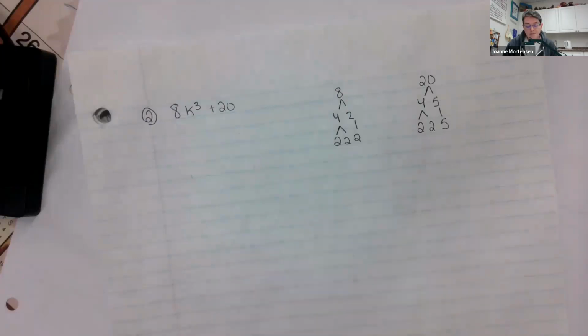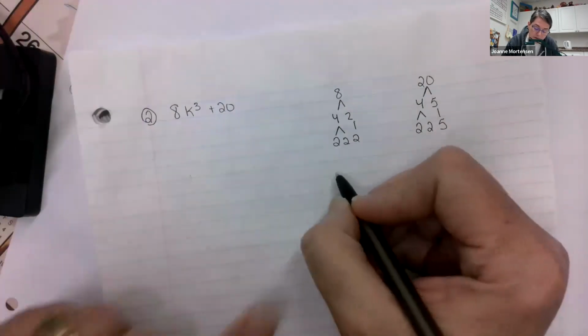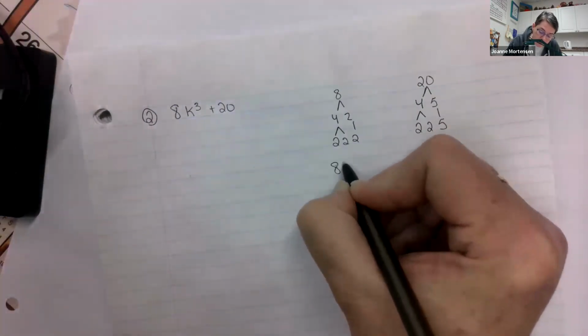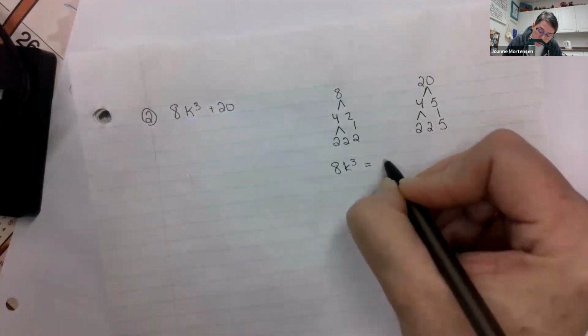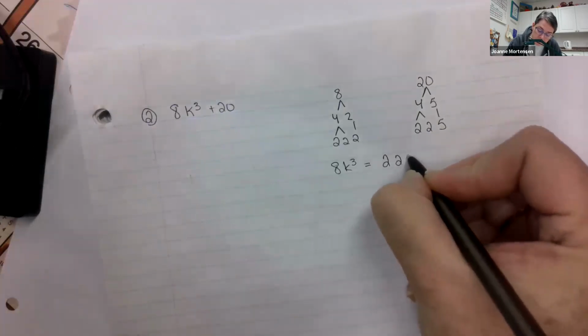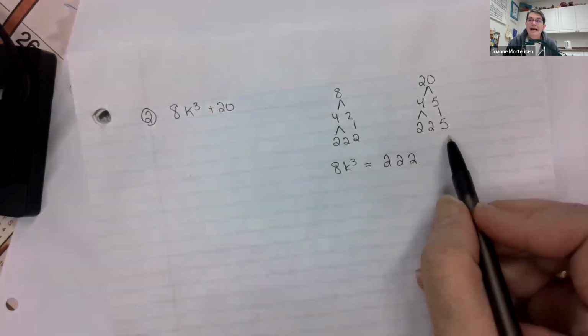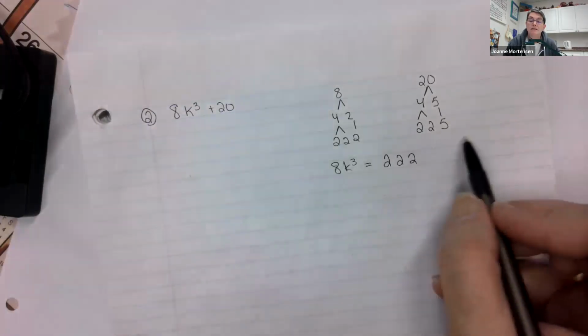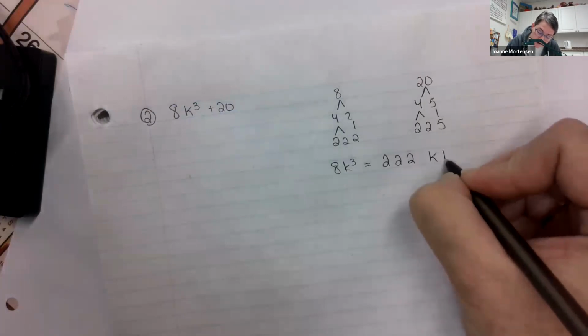All right, so I'm going to work over here. So that's going to give me 2 times 2 times 2. I didn't rearrange that because it was already in ascending order. The numbers are getting bigger. And then I need 3 Ks.